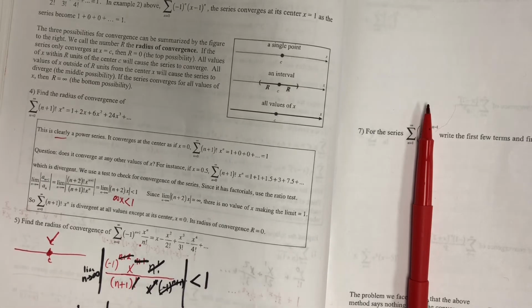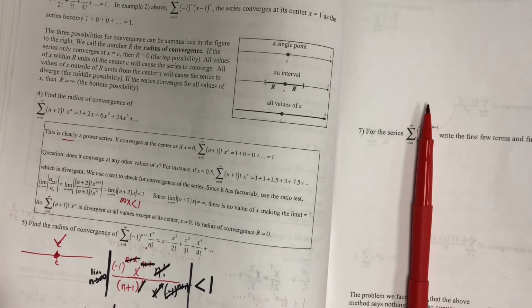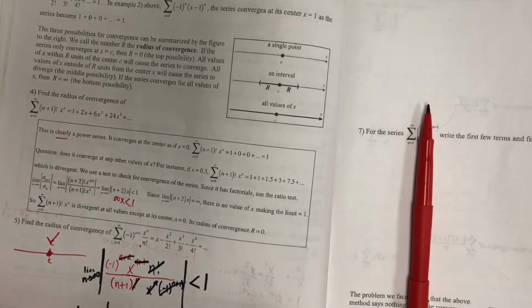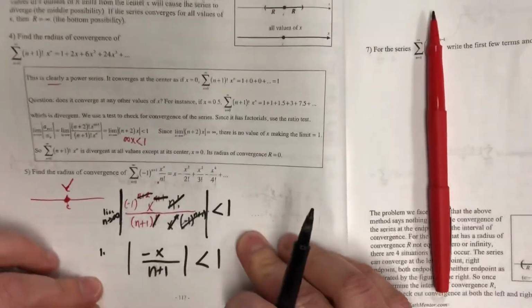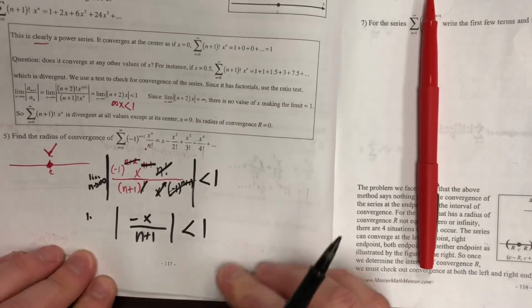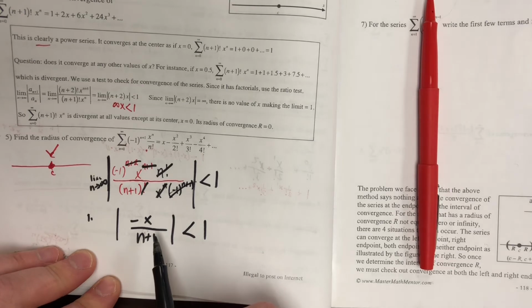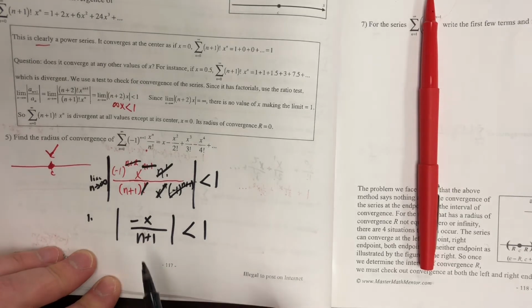So let's say you're not sure how to solve this. Well, that's what I'm here for. That's the limit as n goes to infinity, right? So we're eventually going to be plugging in infinity for n. If you're plugging in infinity here, it's going to be negative x over infinity.